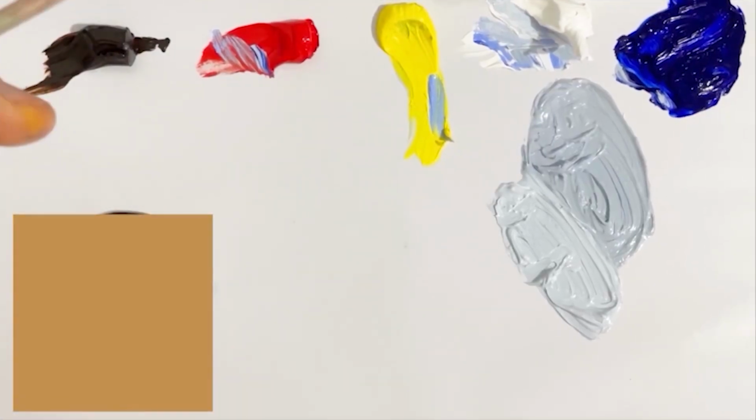Since I don't really know which color is the closest to the one that we want to mix, what I do at first is use a little bit of the three primary colors, mix them together, and then adjust my colors to get the one I want. So here we are with this new color.